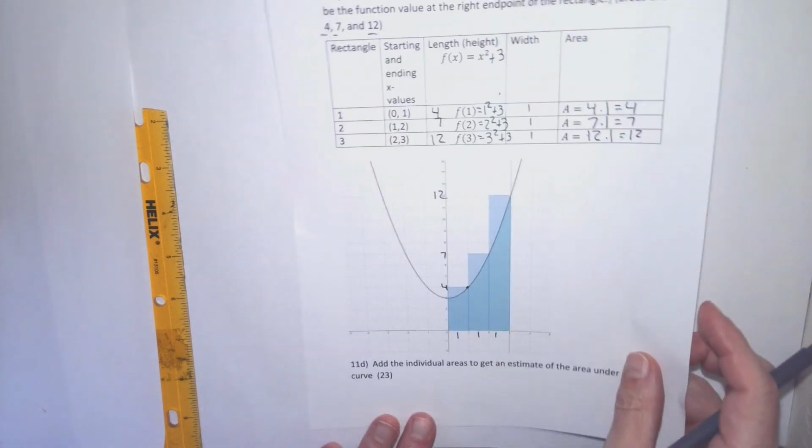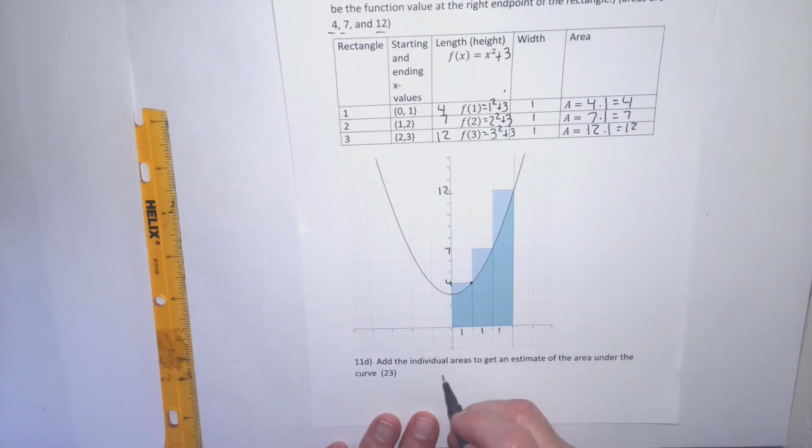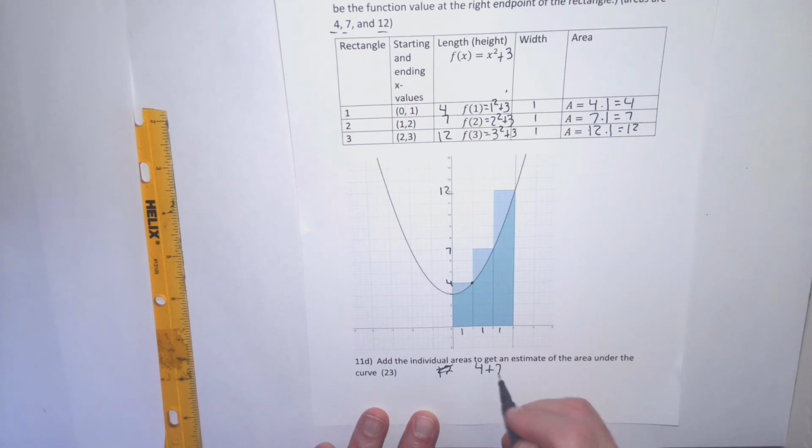Now we move on to part D. Let's get an estimate of the total area by adding up the 3 areas. So the estimate with 3 rectangles of the area beneath the curve and above the x-axis is going to be 4 plus 7 plus 12, and that's 23 square units.